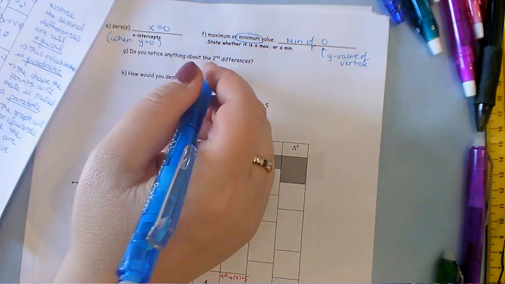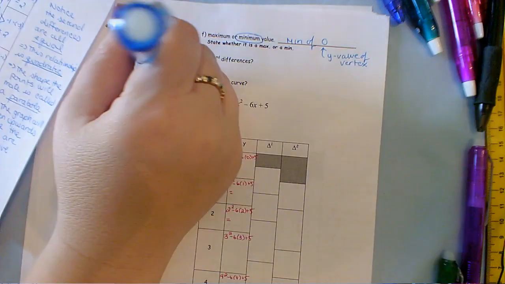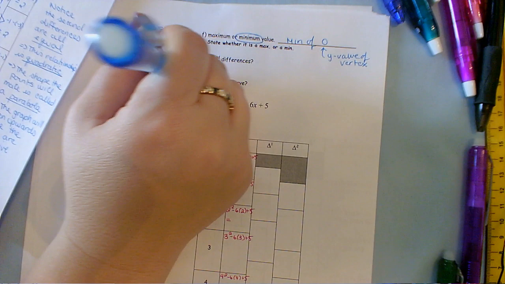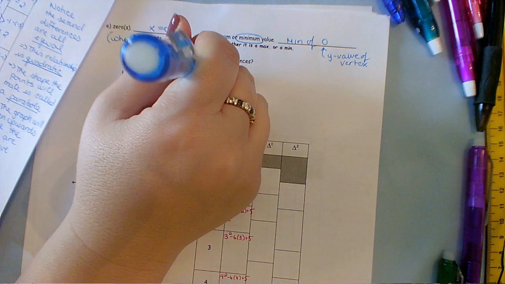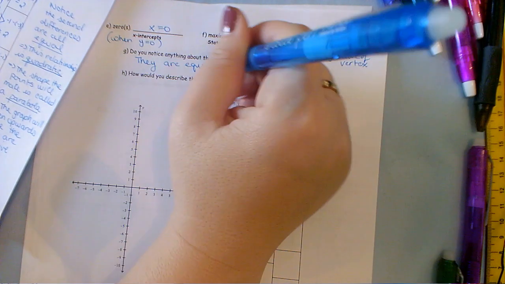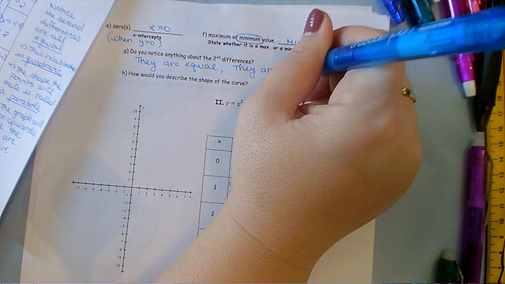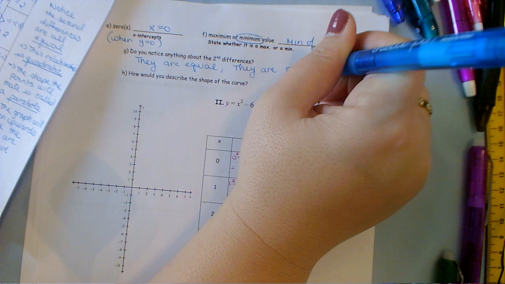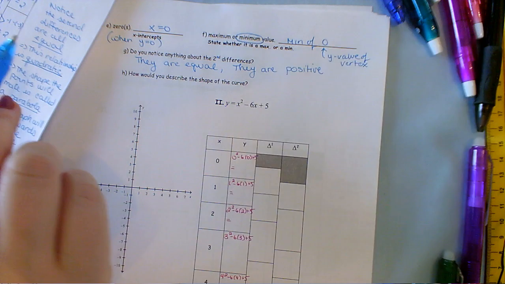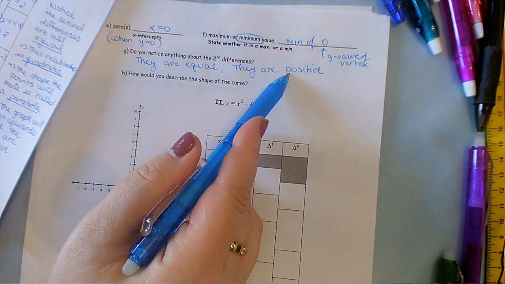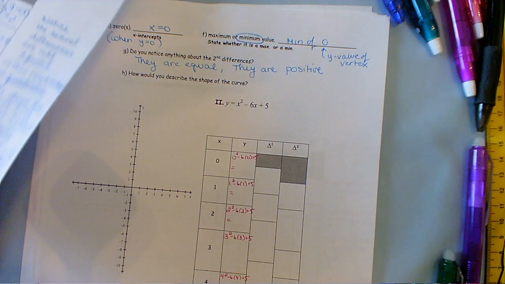Do you notice anything about the second differences? We already mentioned they are equal. They are positive. So the fact that they are equal means it's quadratic. It's going to make a parabola. The fact that they are positive means that the parabola is going to open upwards.